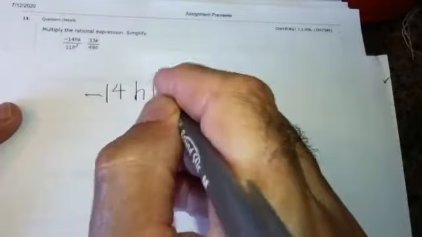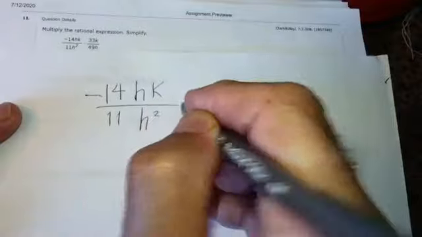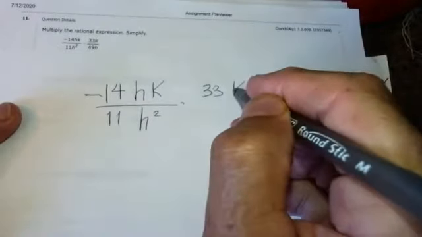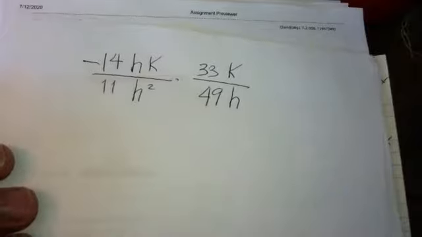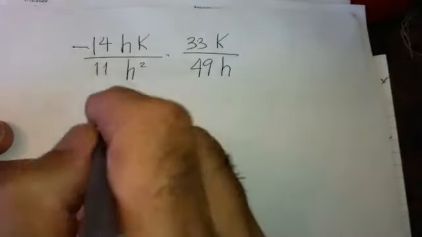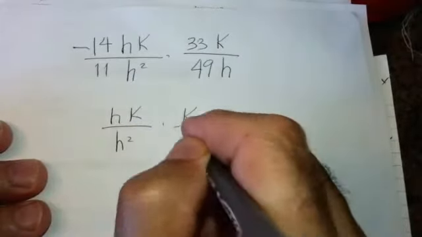14 HK minus 14 HK, 11 H2, 33 K, 49 H. Let's look at this. You know what? Let's just ignore all the numbers and worry about the letters first. Okay? Let's see what happens. HK, H2, K, and H.